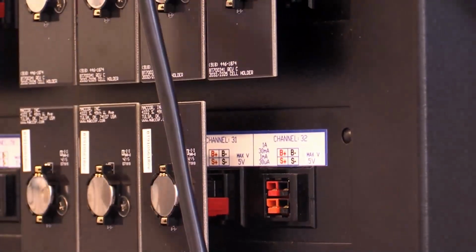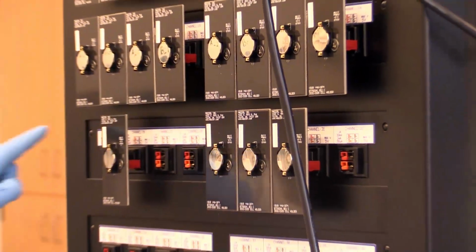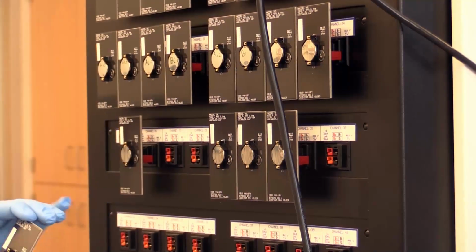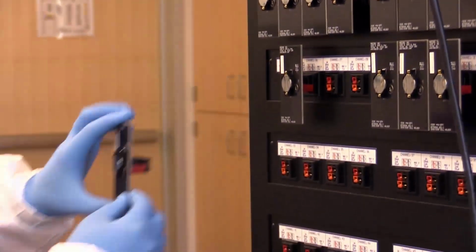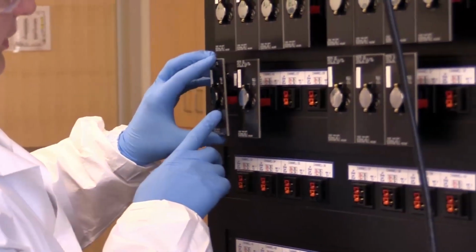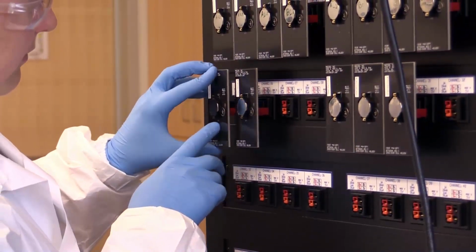So all of the channels are written on here. So it's very straightforward. All of these are set up so that you can just plug this right in to channel 25.